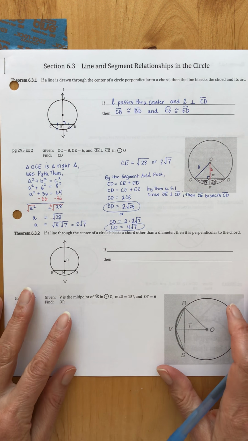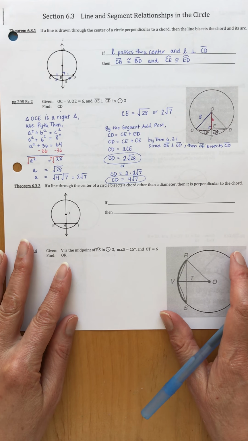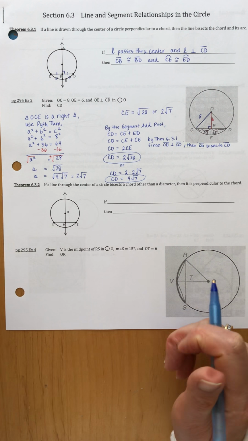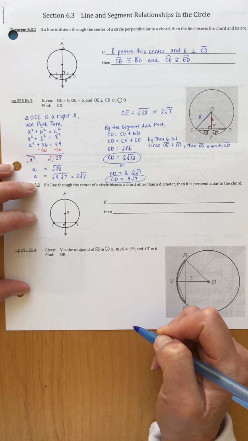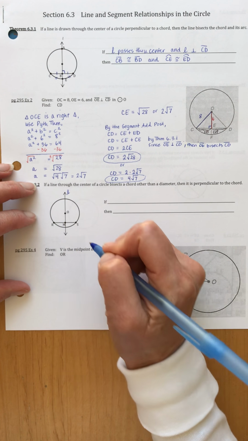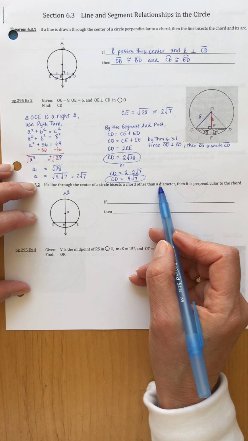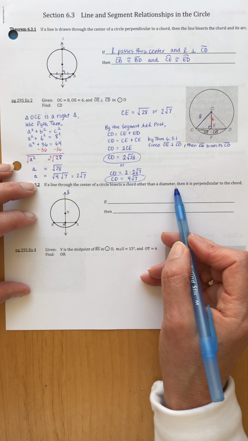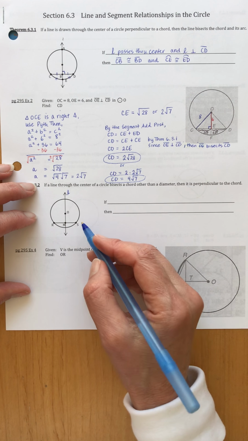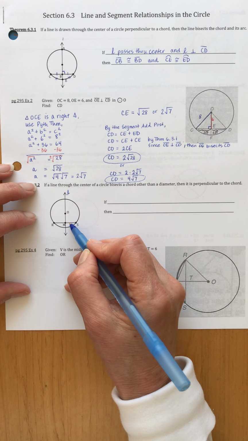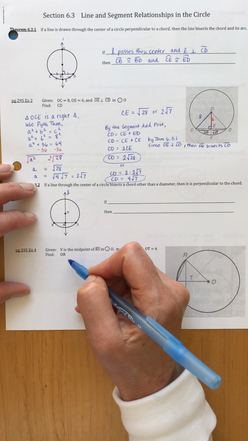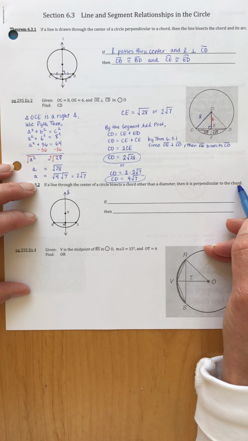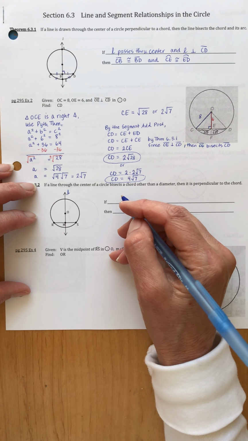Okay, so let's take a look at the next theorem. It says if a line through the center of a circle bisects a chord, let's call this line L, bisects a chord other than a diameter, so it bisects this chord here, and it's not a diameter, we can see that, it doesn't go through the center, then it is perpendicular to the chord.